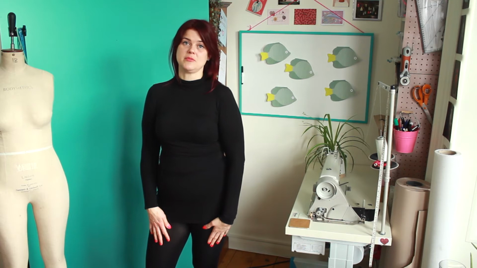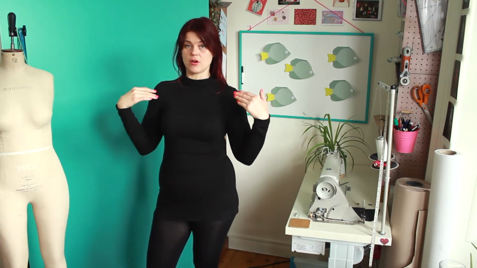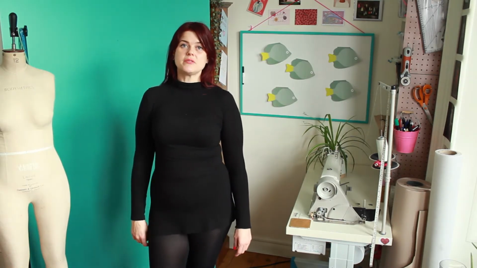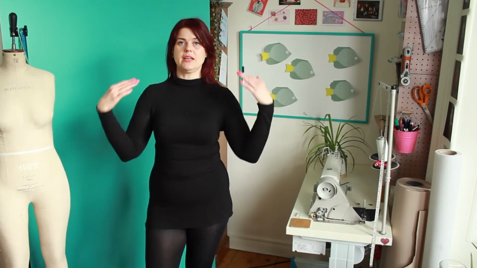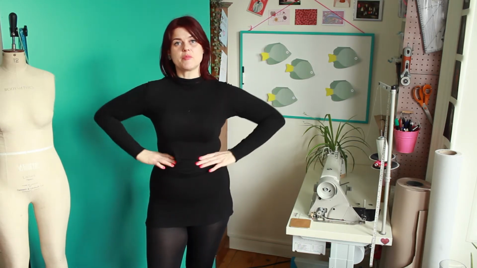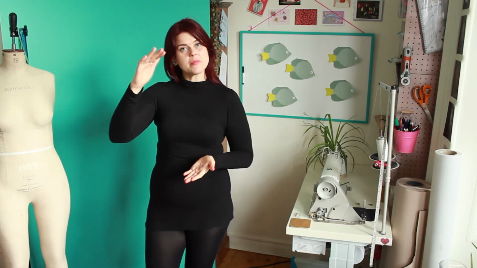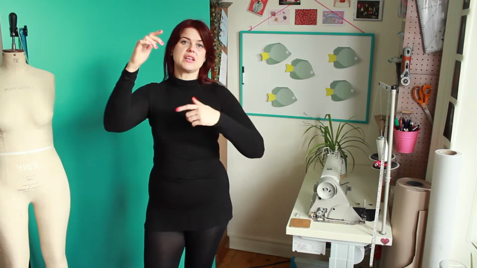So the two lots of measurements we're going to take are circumference measurements, so any measurements that go across or around the body. And then the second group of measurements are vertical measurements or length measurements. It's helpful to know that clothes hang from two major places on the body. They hang from your shoulders and they hang from your waist. Because of that, most of our measurements are based around the waist location. So a lot of the length measurements are in relation to your waist, which will make more sense as we go along in the video.